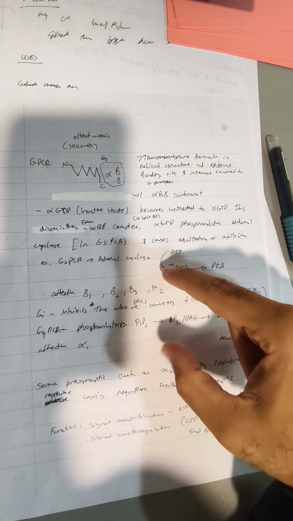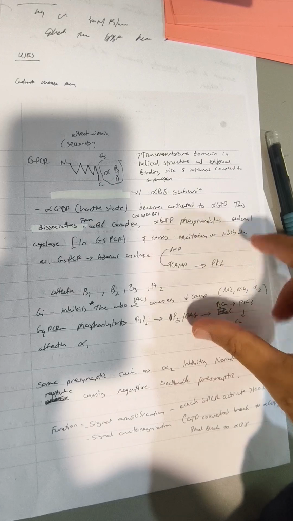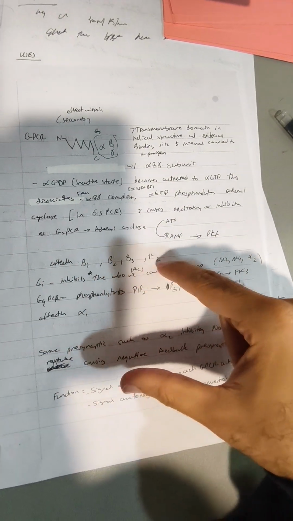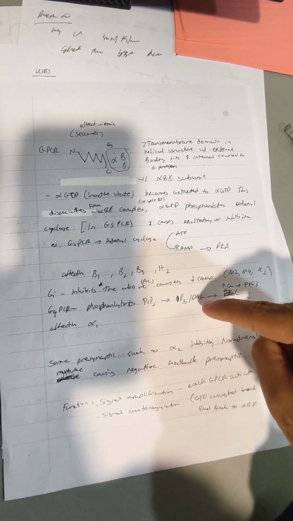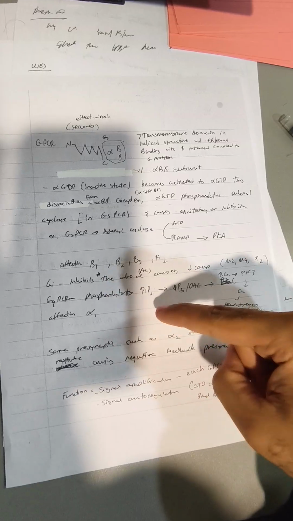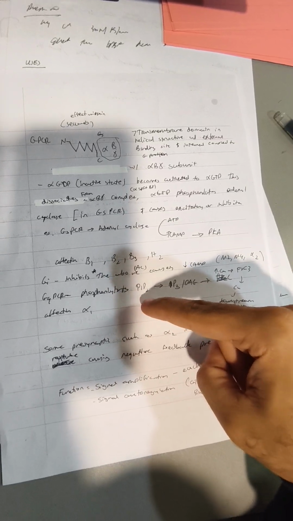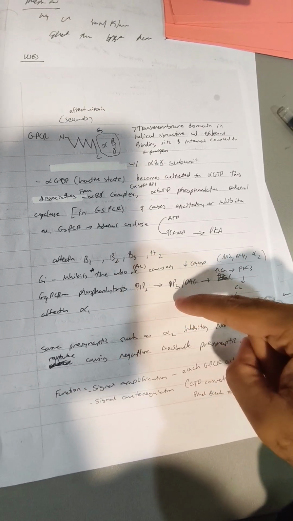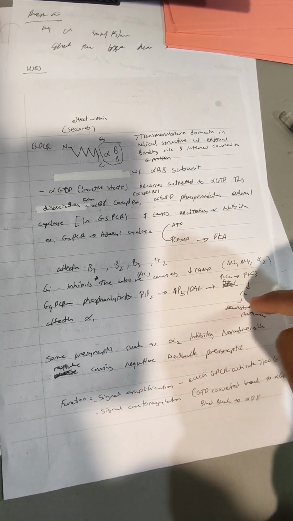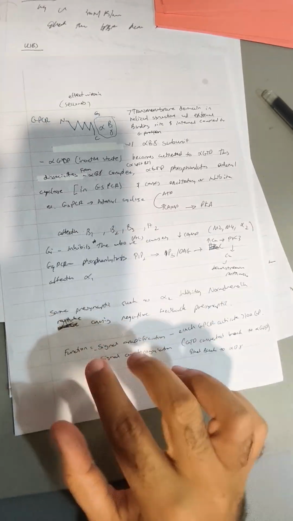Gs protein coupled receptor: adenylyl cyclase converts ATP to cAMP, increases PKA, with effects on beta 1, beta 2, beta 3. Gi inhibits the adenylyl cyclase, which is above, reducing cAMP, and Gq activates PLC, splitting PIP2 into IP3 and DAG, increases calcium and PKC, and affects alpha 1.